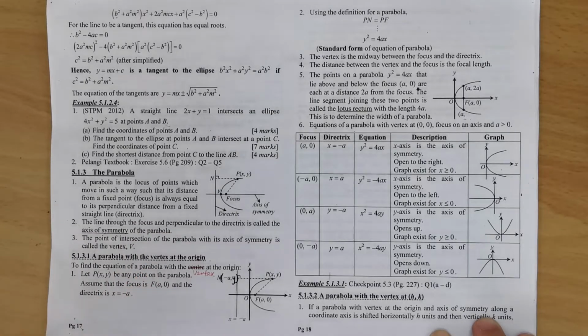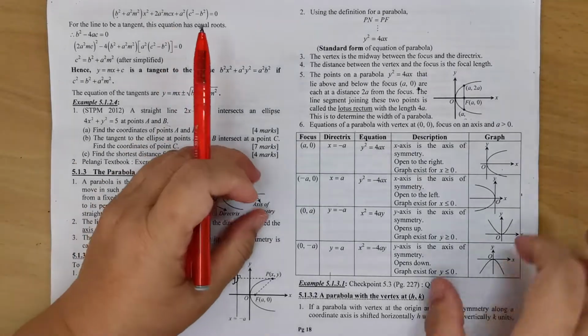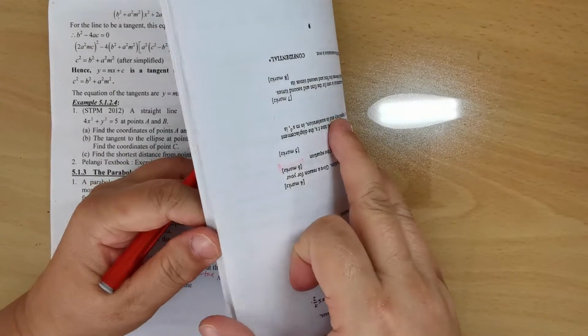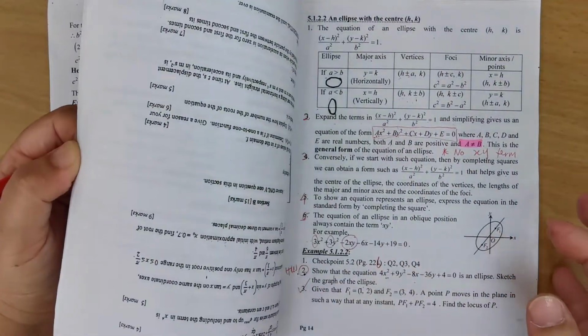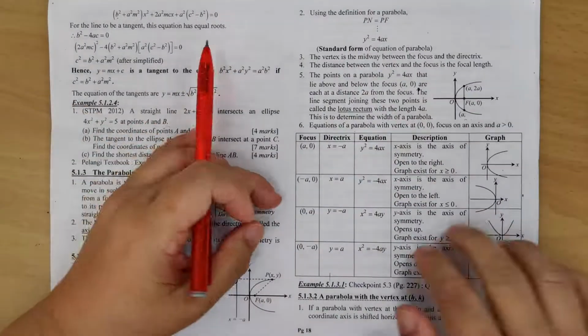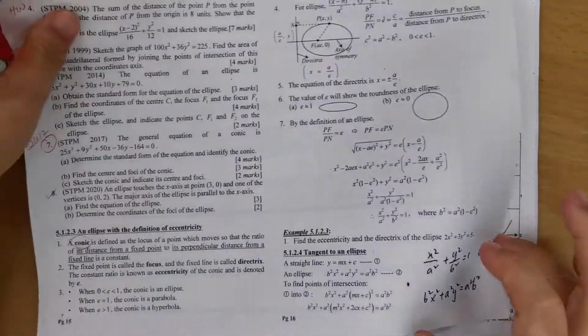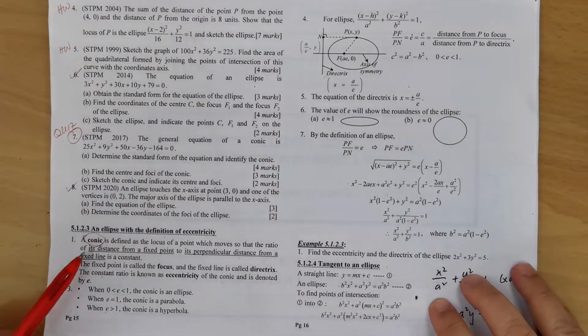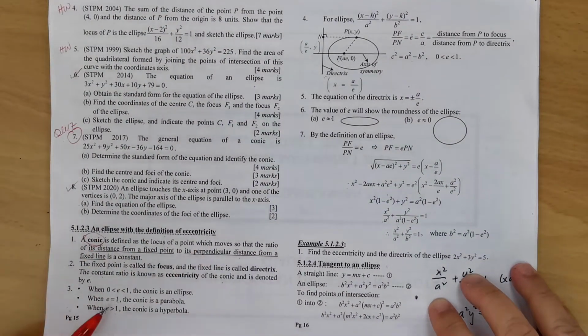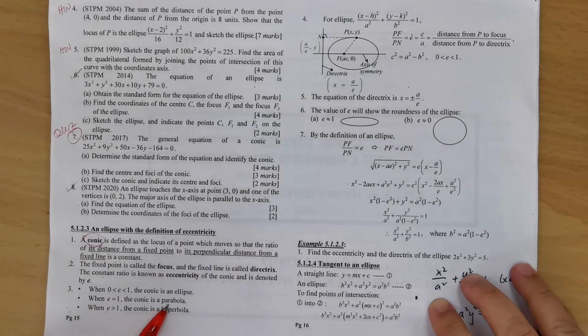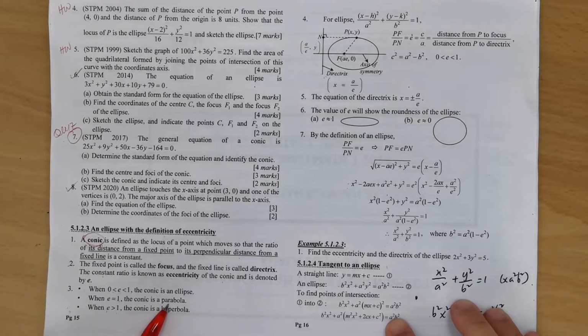The definition of eccentricity, E: when E equals 1, I hope you still remember, the conic is a parabola. What is E?